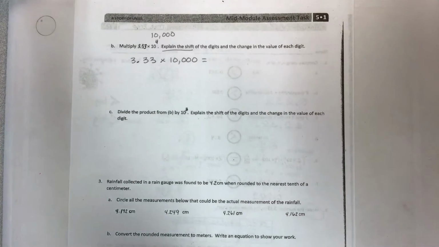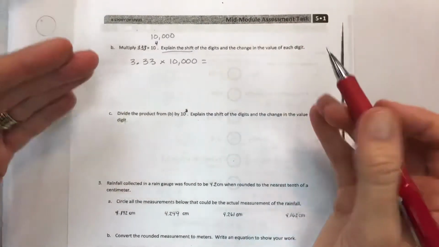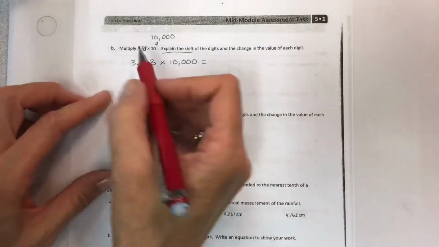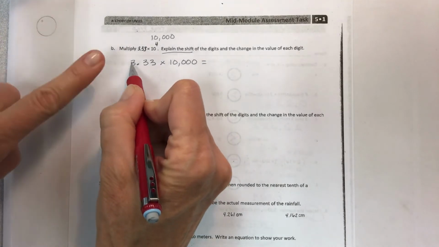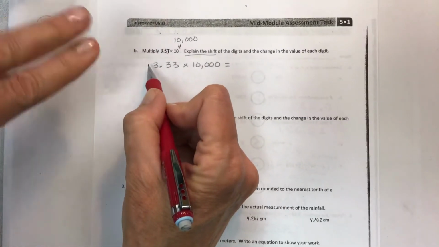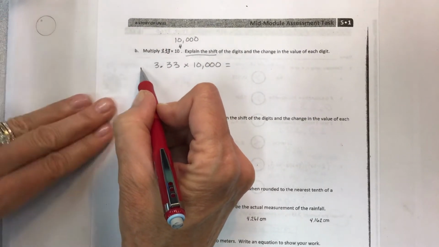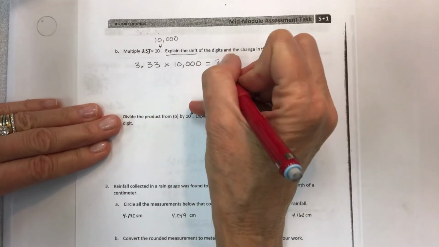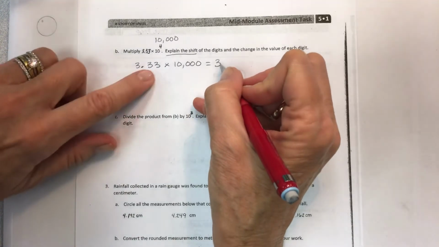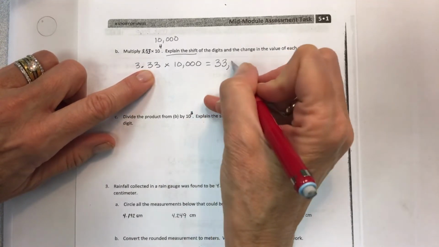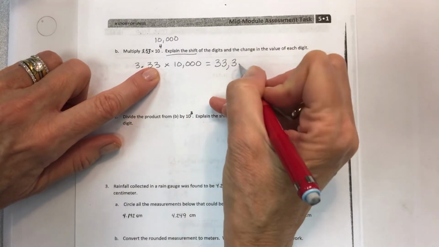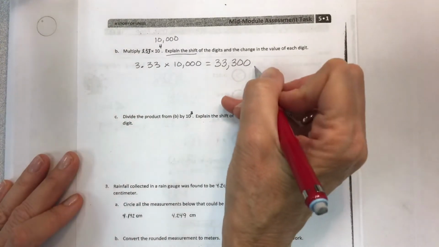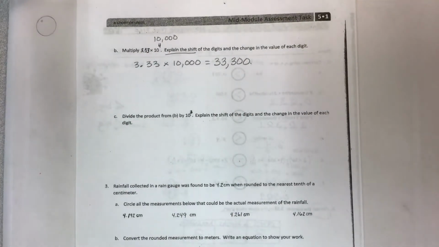So I'm going to end up with, okay, and you can make a place value chart if you need to, whatever you need to do. It's going to go to the tens, to the hundreds, to the thousands, to the 10,000s. That's the 4 switches. 3 in the 10,000s, this one follows along. 3 in the 1,000s, this one follows along. 3 in the hundreds. Get back to the decimal, and your final answer is 33,300.